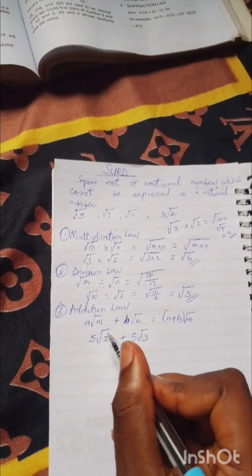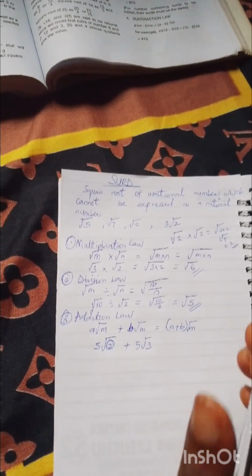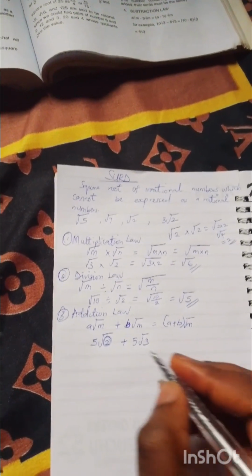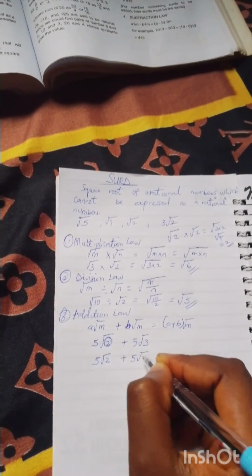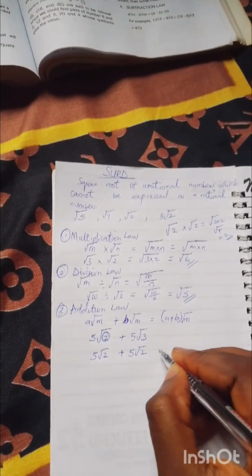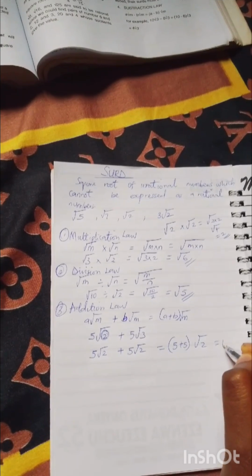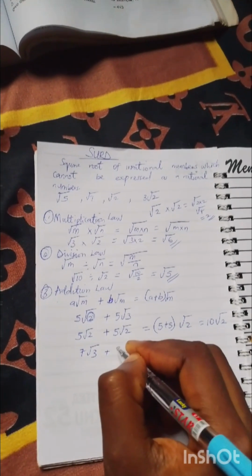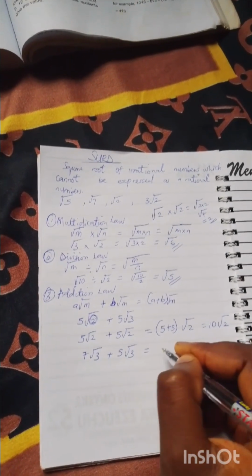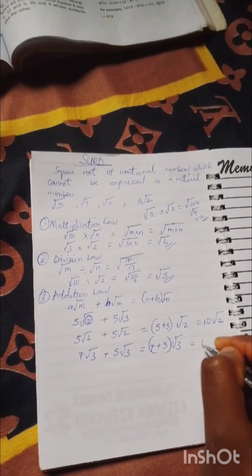But as long as the number carrying the roots are the same, it means that you can add. So assuming what I have here now is 5 root 2 plus 5 root 2, I can add them together. So I'm going to be getting 5 plus 5 root 2. So this is going to be equal to 10 root 2. And also assuming what I have here is 7 root 3 plus 5 root 3, I'm going to be getting 7 plus 5 root 3. And this is equal to 12 root 3.